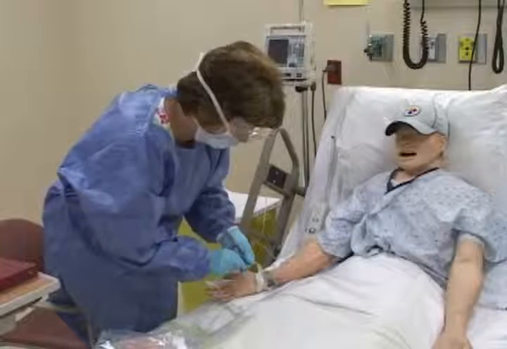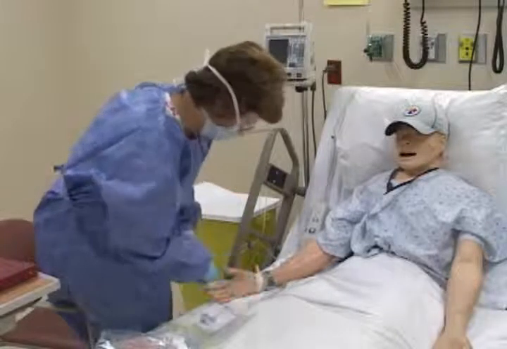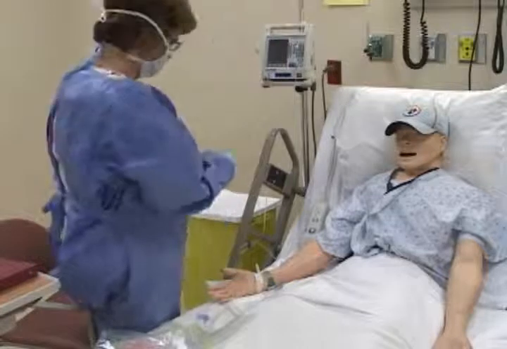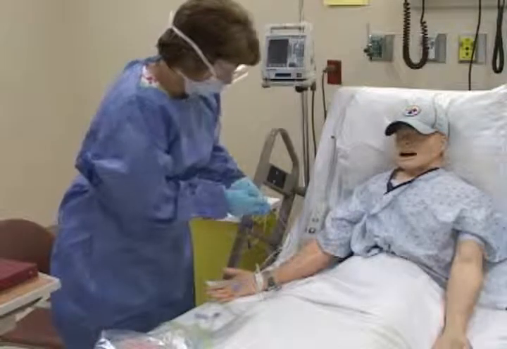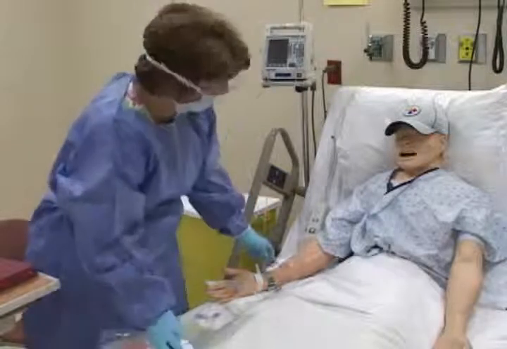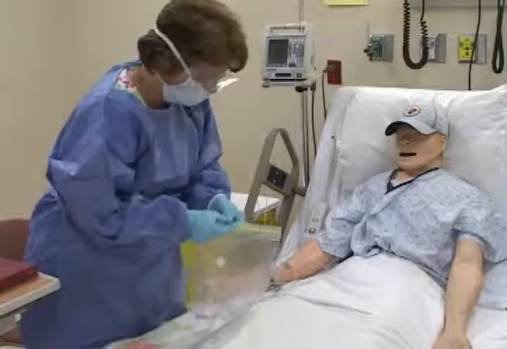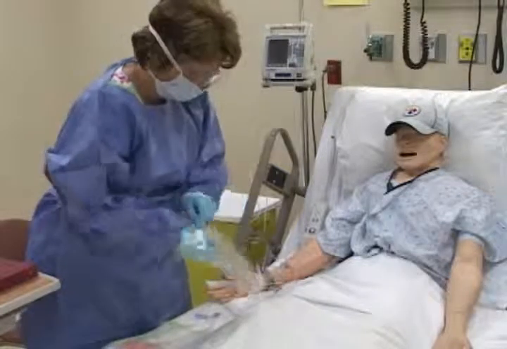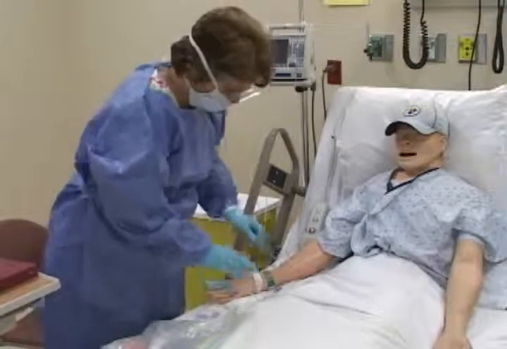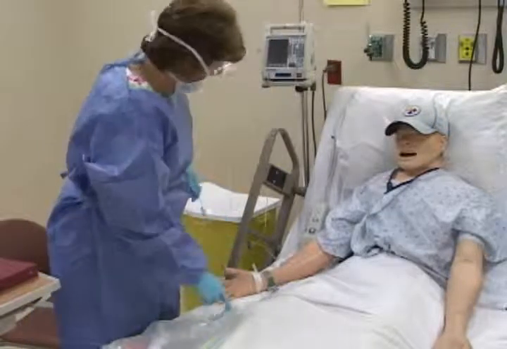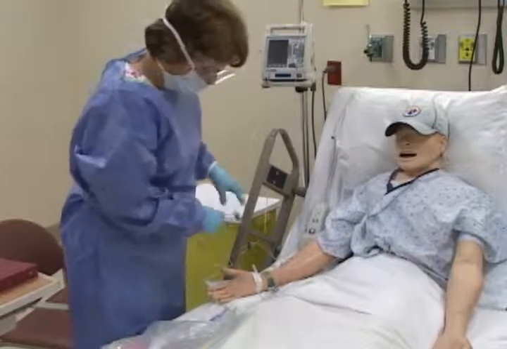I'm just going to connect this down to the lowest site, Y port, to your IV. Now, if you have any problems with this medication also, you need to let me know. Any pain, itching, burning, anything unusual. Okay, I will pay attention if I have any of those. I'll let you know. And I will stay here and monitor you while you're getting this medicine. It'll take approximately 10 minutes.